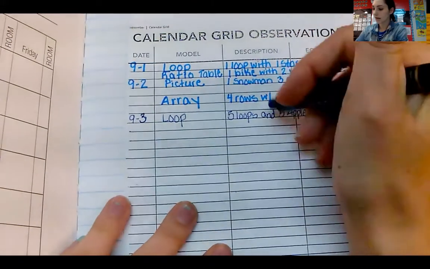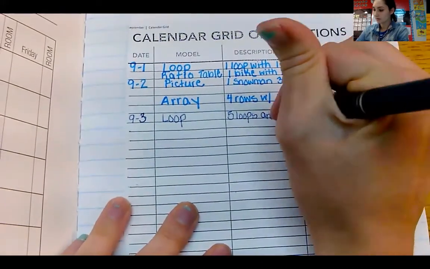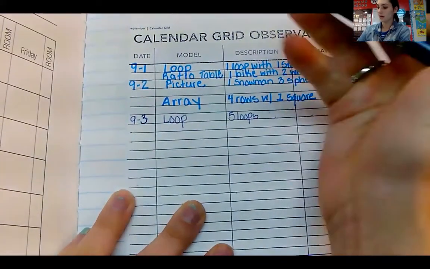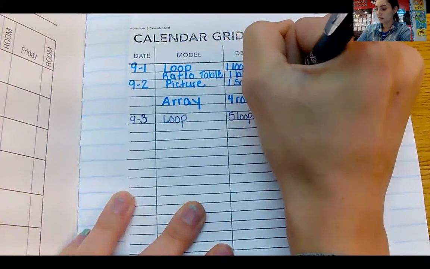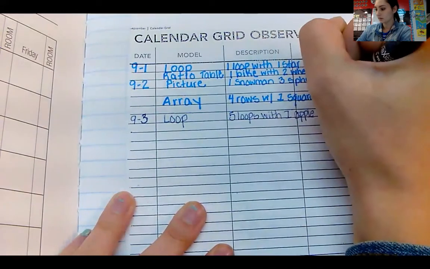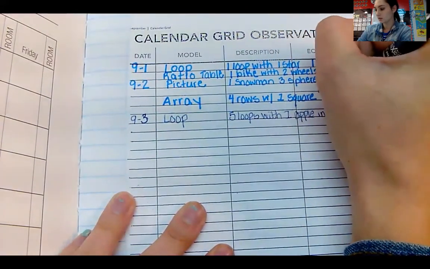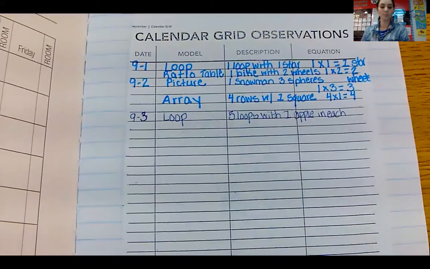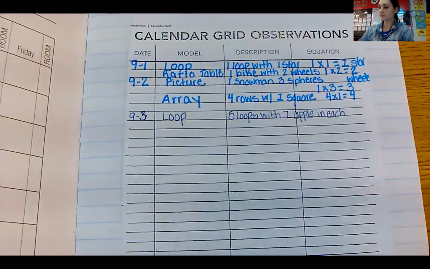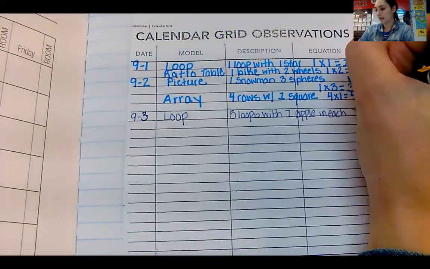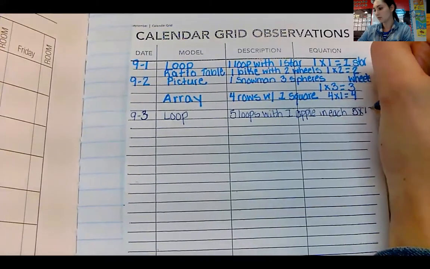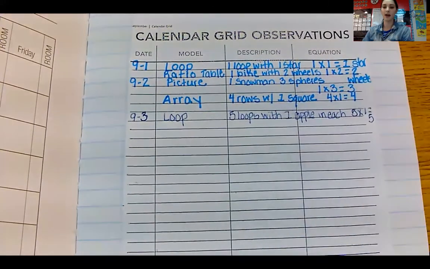Oh, I'm sorry. 5 loops. Let's change that. 5 loops with 1 apple in each. Okay? So 5 loops with 1 apple in each. That's better. So then our equation is going to be 5 because we have 5 loops, and then we have 1 apple in each. 5 times 1 equals 5.